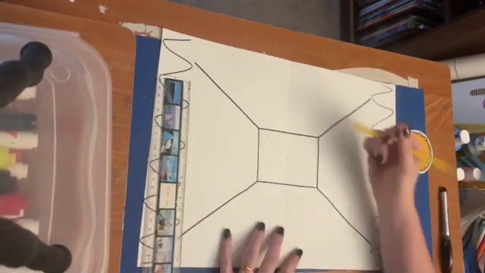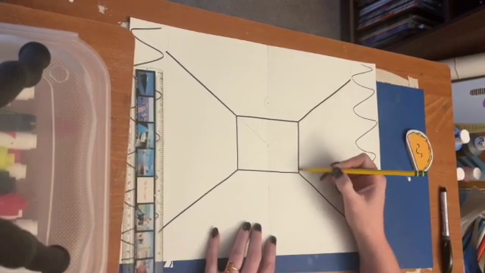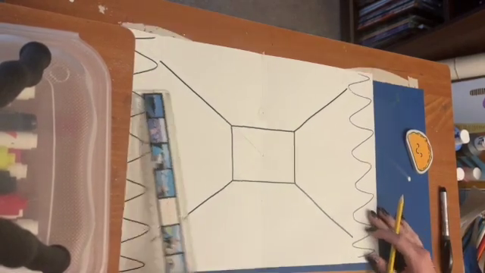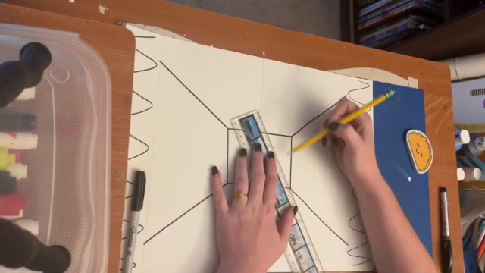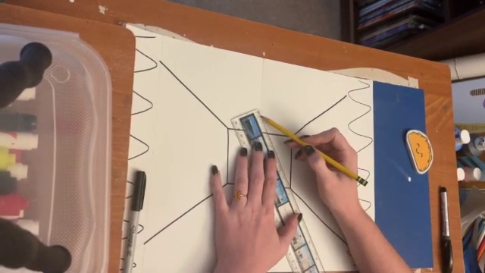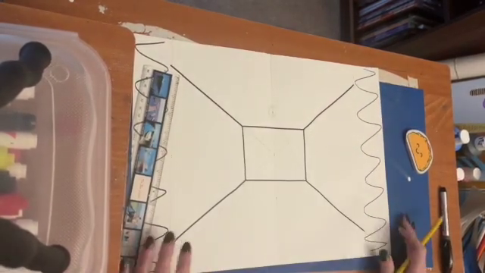Next up, we need to draw another line, this time from the top vanishing point to the bottom right corner of the rectangle and down to the edge of the paper. So let's line up our ruler, connecting those 3 points, and then draw our straight line. Once you have that done, you should be able to see a triangle.